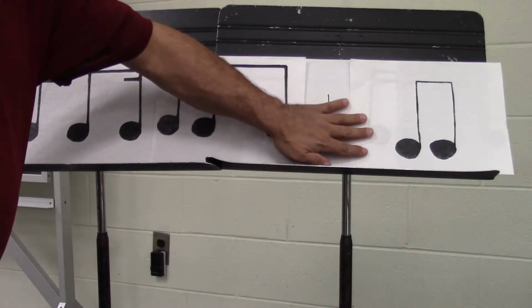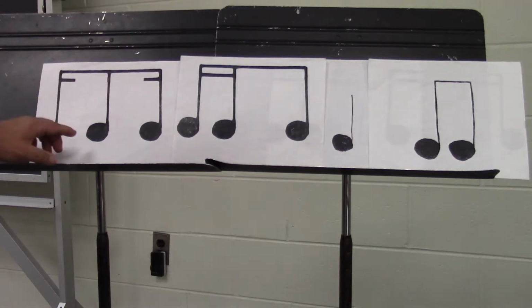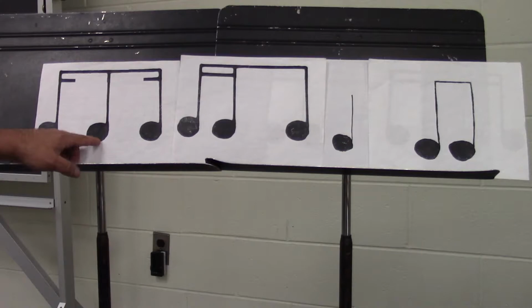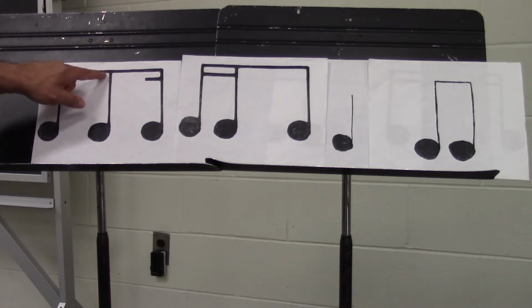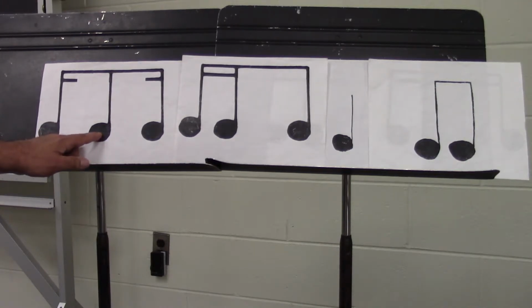So let's slide these over some more so you can see better. What kind of note is this? This is an eighth note because it has 1 beam. And I'm going to ask you these questions later about the beams. You should know that. How many 16ths are in an eighth note? There are 2 16ths in an eighth note. What do we count on this eighth note?